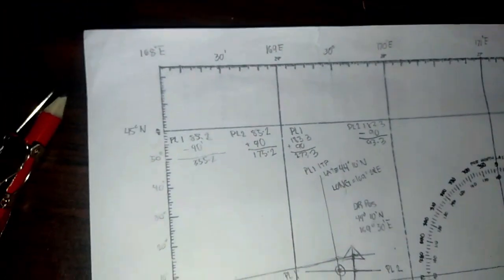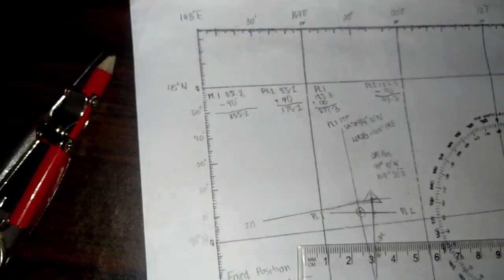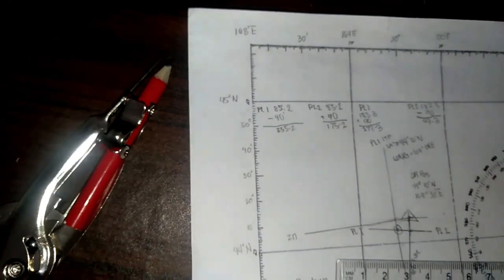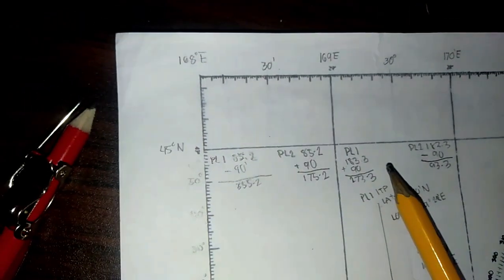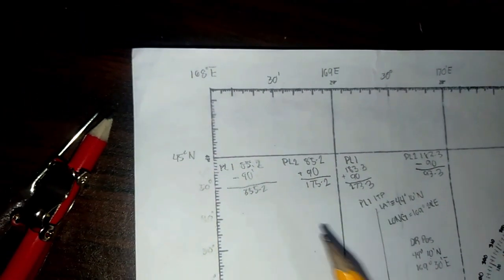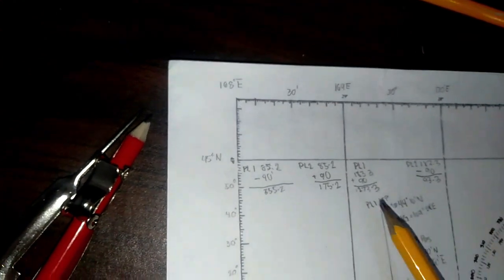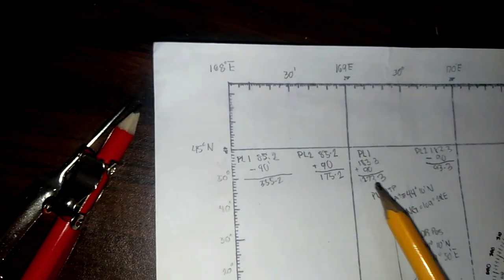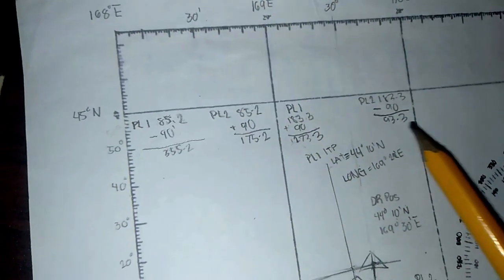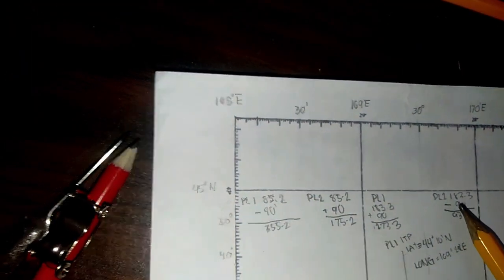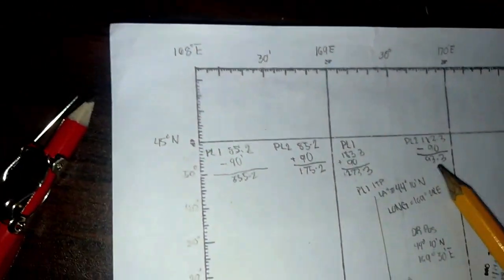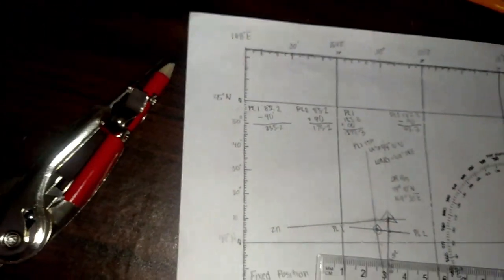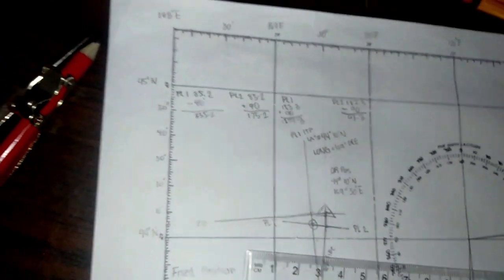When calculating the PL1 and PL2, same process as the Markab, you must add and subtract. So PL1 of the Rasalhague is 183.3, so we must add 90 degrees. So the answer is 273.3, and PL2 is 183.3 minus 90 degrees, which is 93.3. So that's how you calculate the PL1 and PL2. Same process as the Markab.